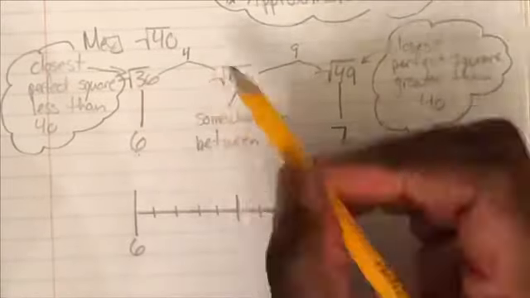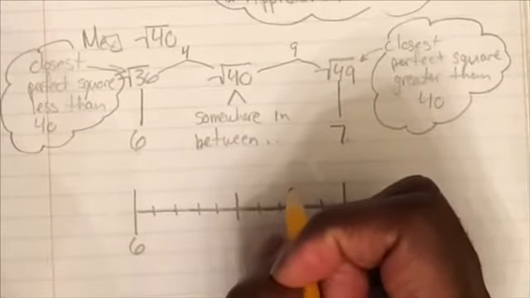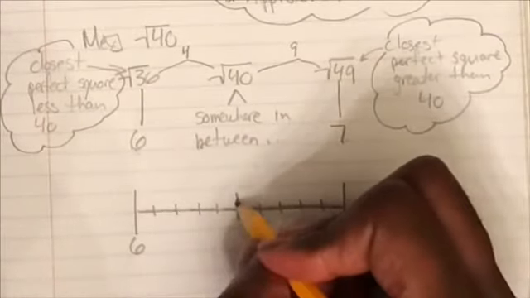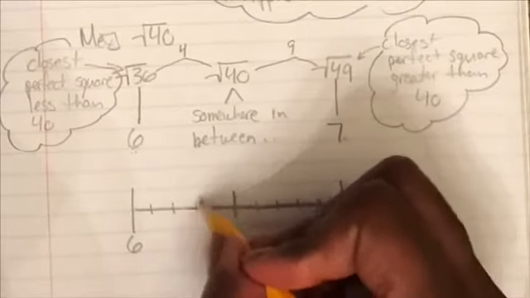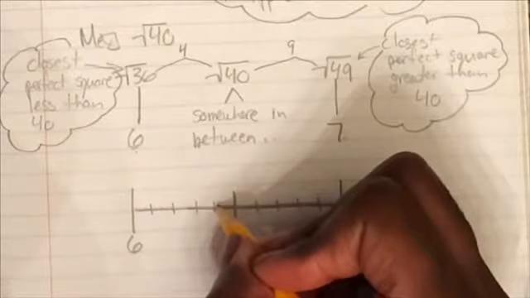So since 40 is closer to 36, the square root of 40 will be closer to 6. Now, since it's not super close to 36, I would say it's something like right here, maybe like 6.3, 6.4. I'm going to guess it's something like 6.4. That's my educated estimation.